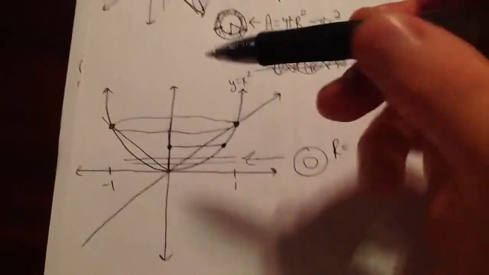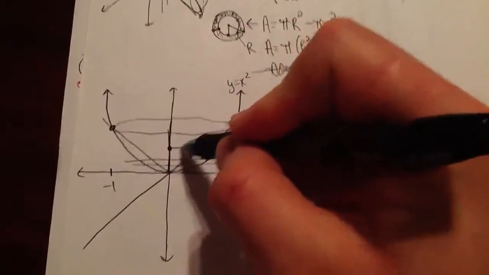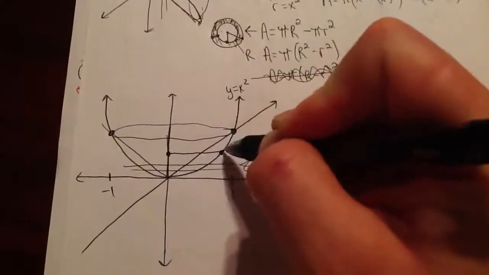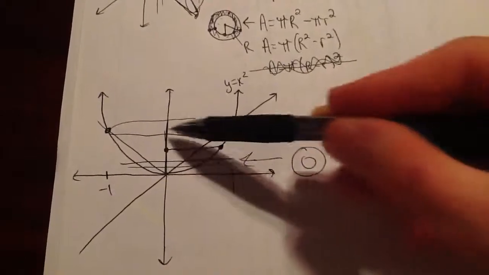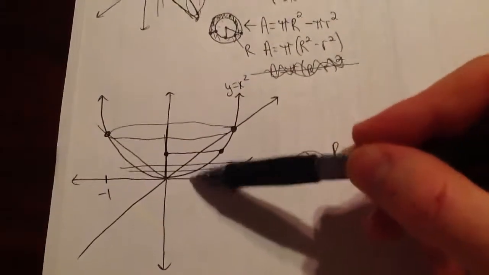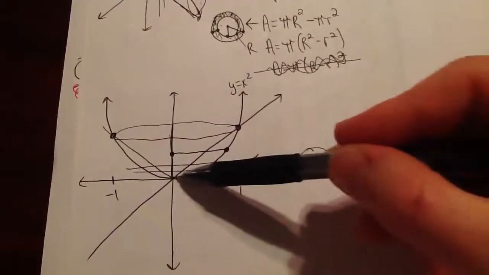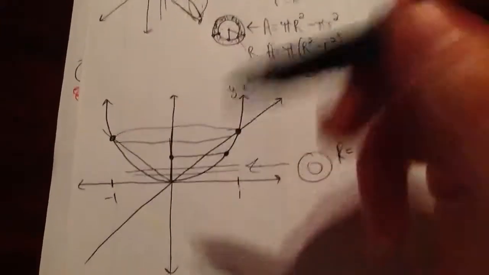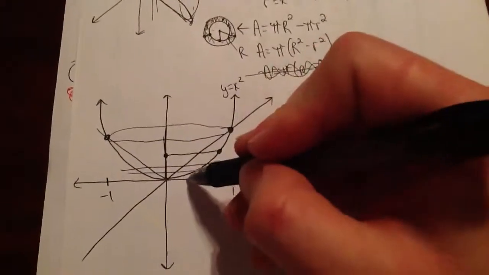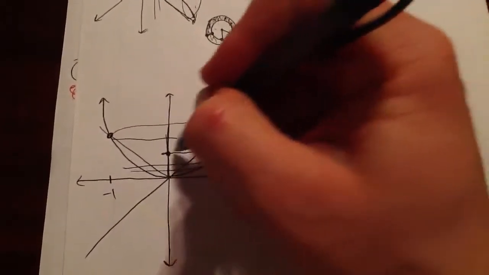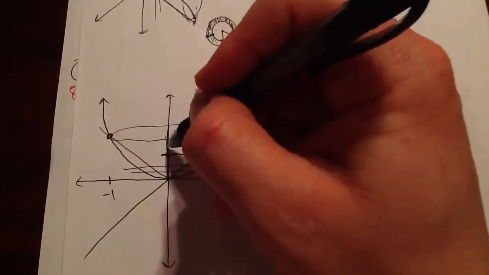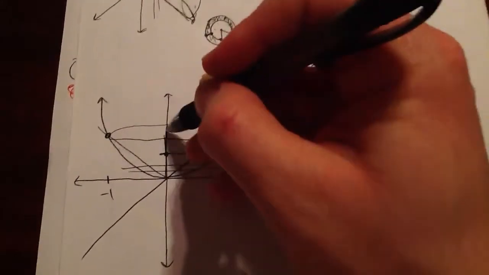The answer is no, I don't want to use x squared, because it's not changing with respect to x. As I move along here, and this gets longer, having it with respect to x doesn't make sense, because there's not one thing x equals. Right here I could say, oh, y equals 1, so my length is this. But now when y equals 1.5, oh, now my length changed a little bit.